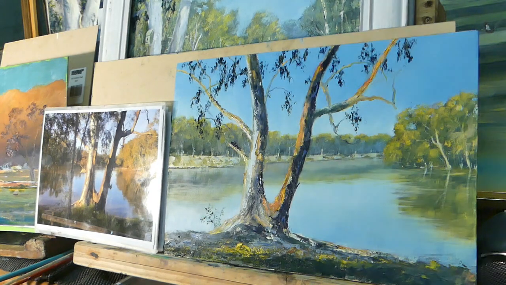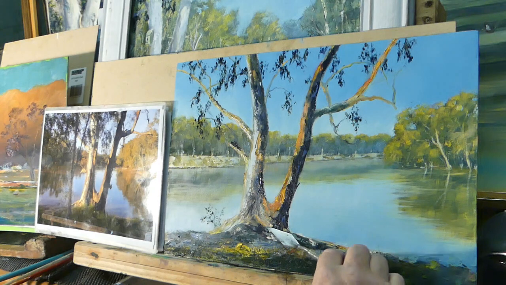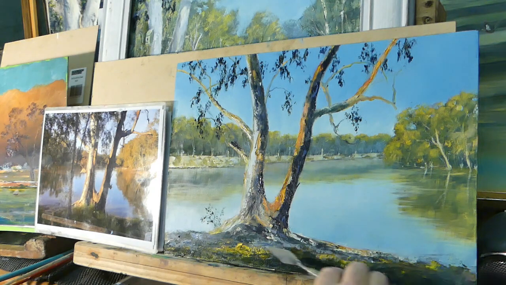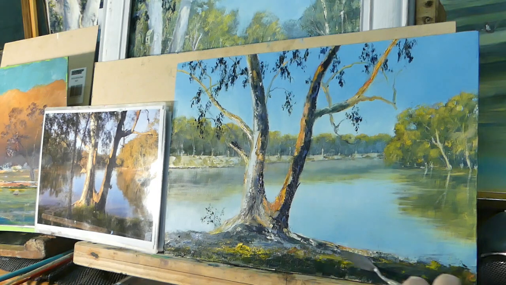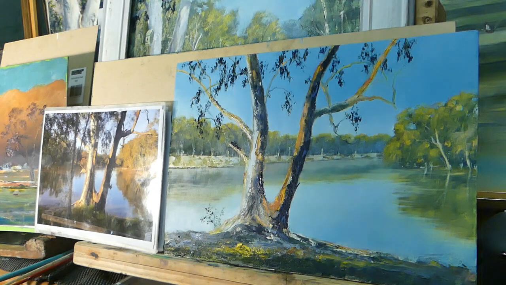And maybe even, alright, just there. It's changed the atmosphere of that painting already, but we still need a little bit more of that power stuff. It's not power colour, it's just beautiful.